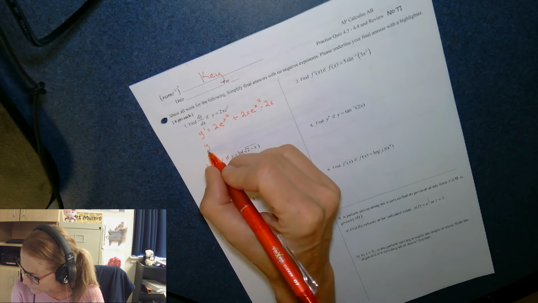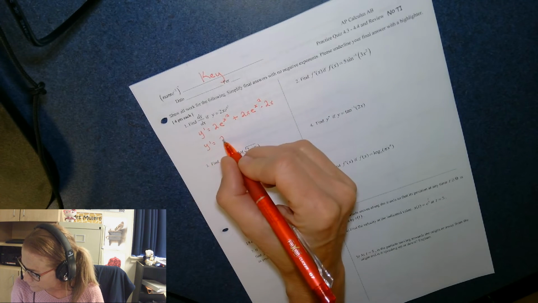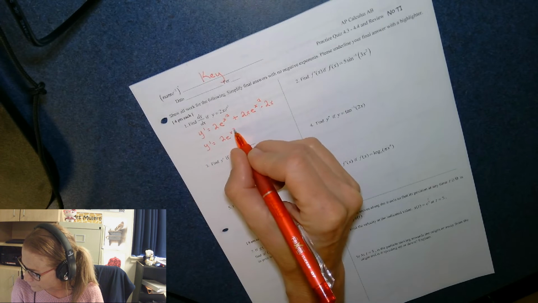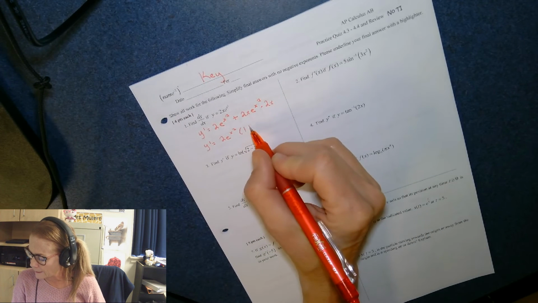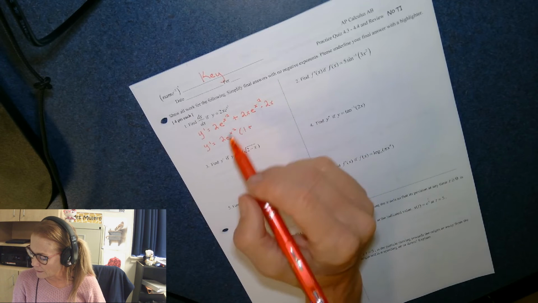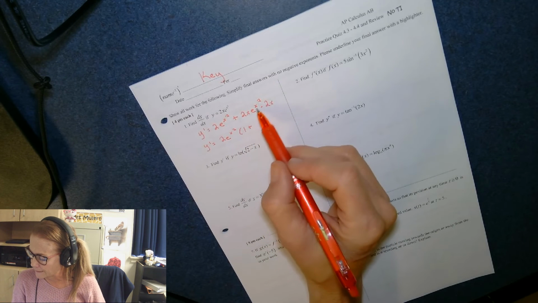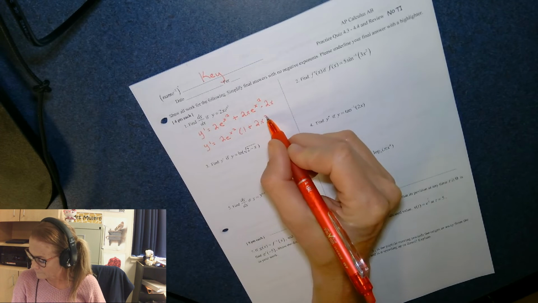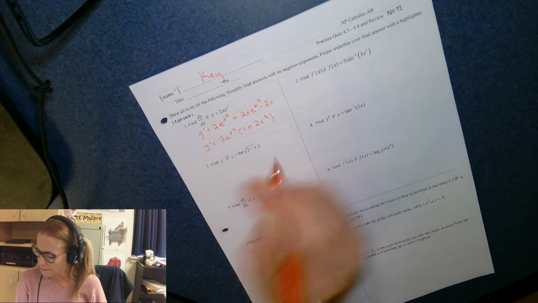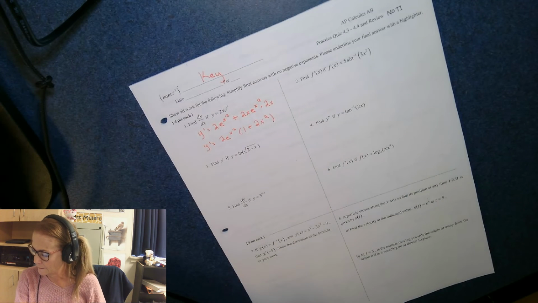All right, with the e's, we usually factor out 2e to the x squared if you can, or whatever you can factor out, factor that out. That leaves me with 1, and then we've got the 2 here and this out, so that leaves me with 2x squared. Okay, and that is the 4 points that you need for number 1.